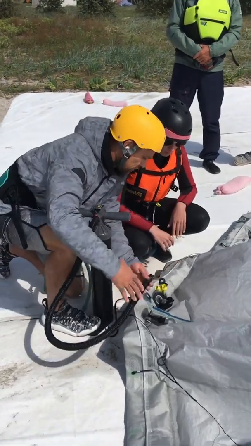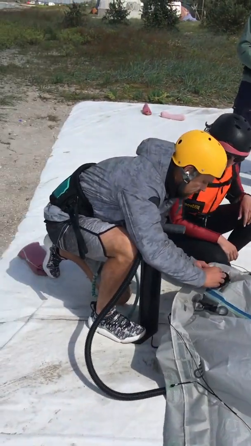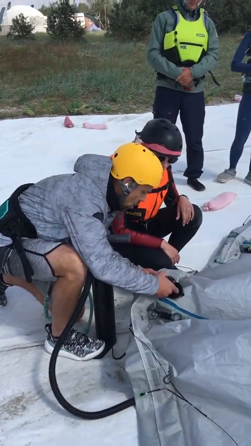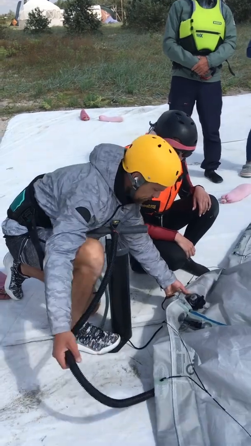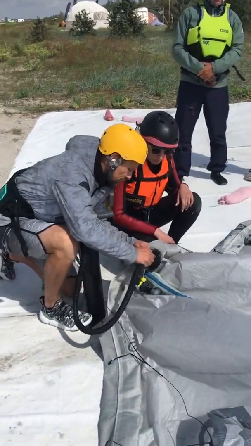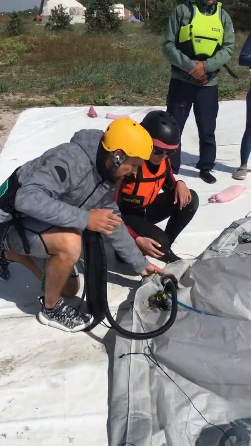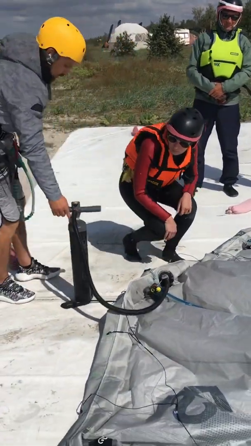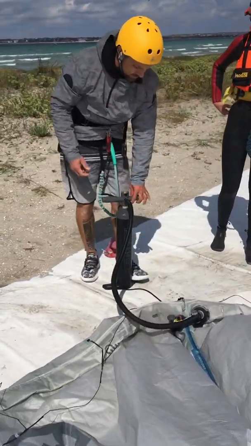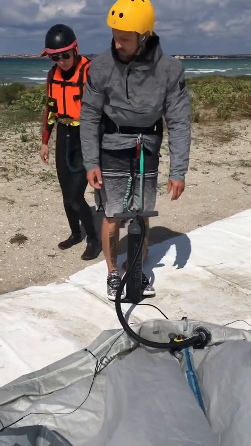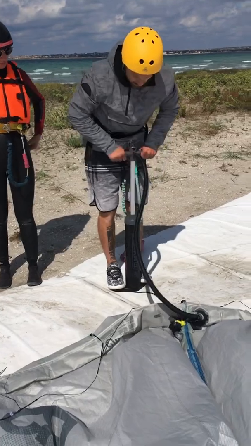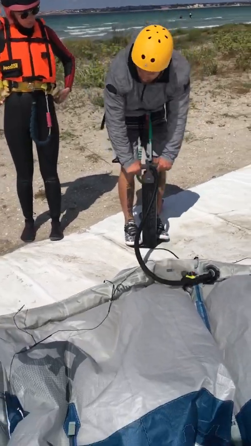And after, we're going to screw in the ball, open it on the top, and connect. So that way I'm ready to pump the kite. And remember, standing with your back to the wind, placing both of your feet on the pump, and then using your upper body, pump. Go ahead.